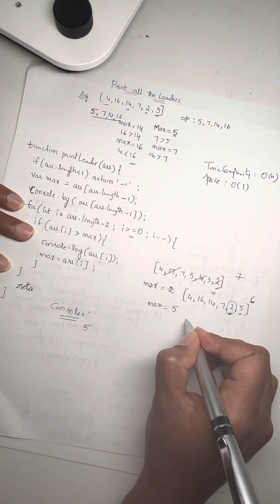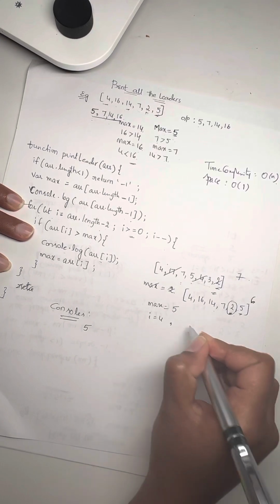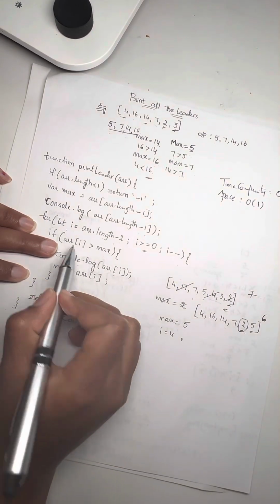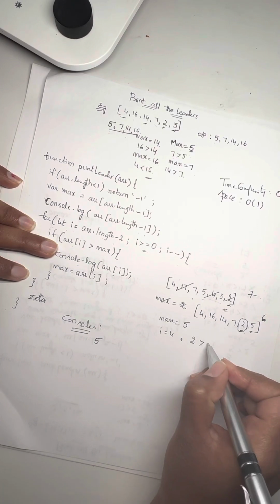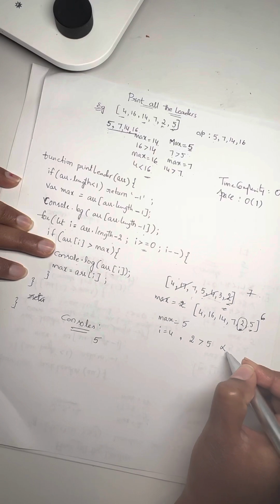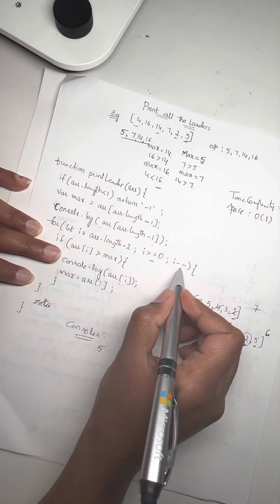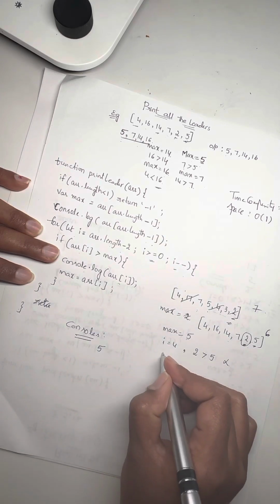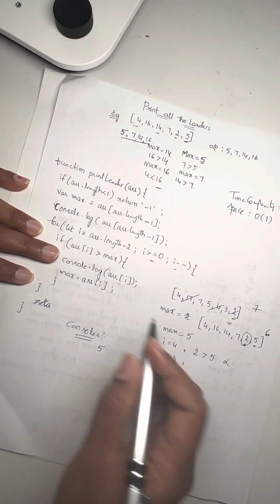So we check i is 4, and when we check array of i, which is 2, is greater than max. Max is 5. It is not greater, so we're not gonna do anything. Then the i is decremented.